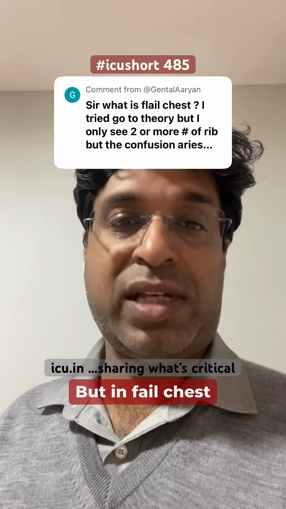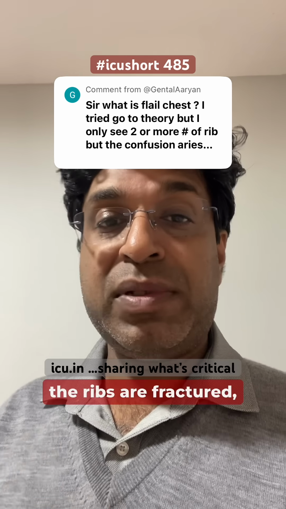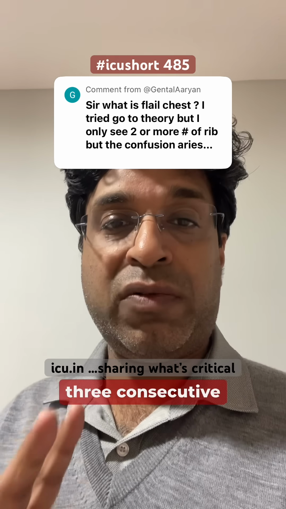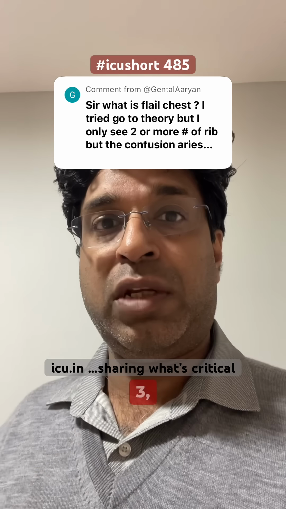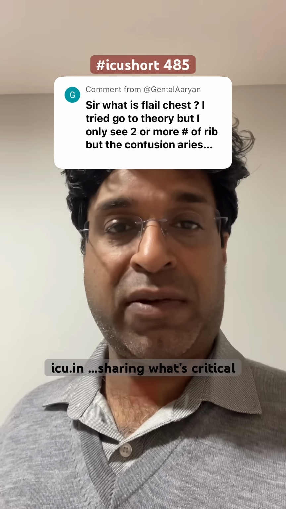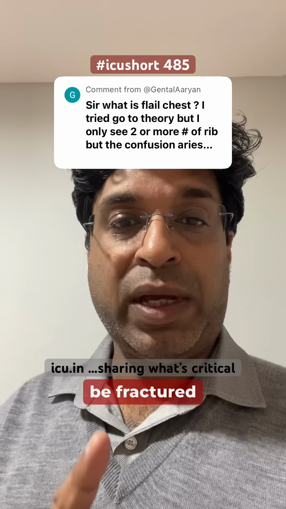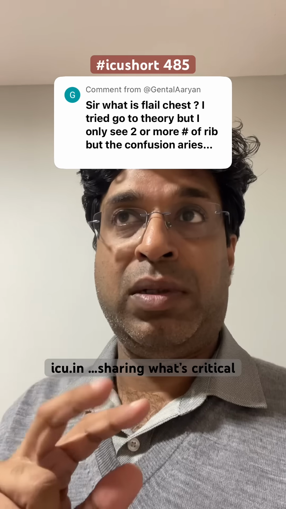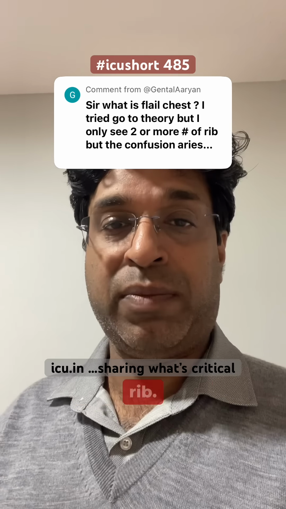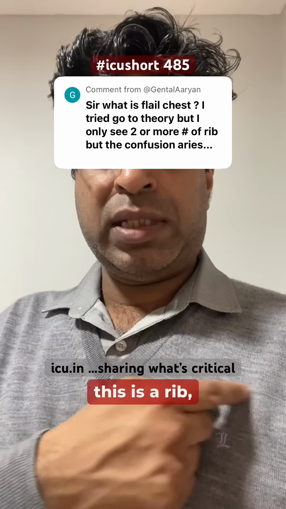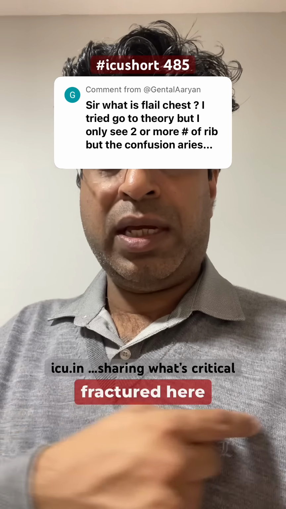But in flail chest, what happens? The ribs are fractured. Three consecutive ribs should be fractured, either two, three, four, or four, five, six, or six, seven, eight, like that. They can be more than three also, and there should be fractures at two or more places in that particular rib. Suppose this is a rib, so it should be fractured here and then here.